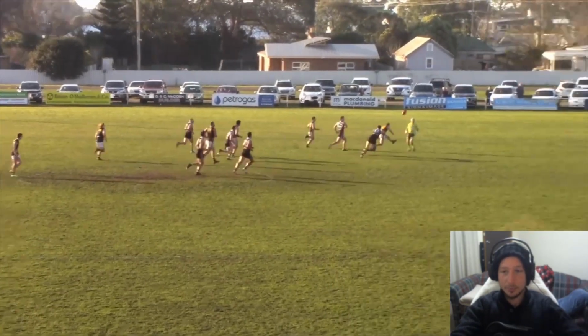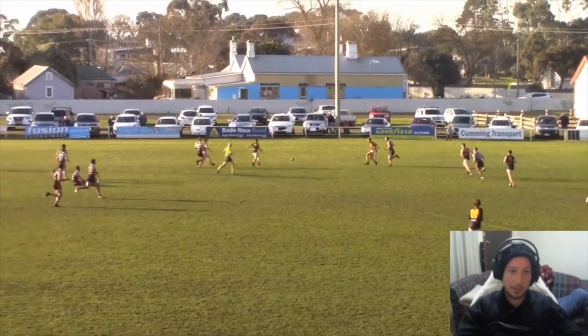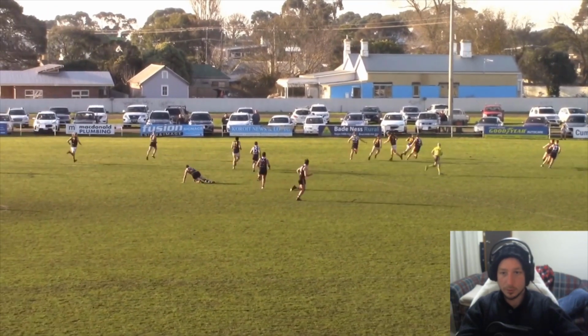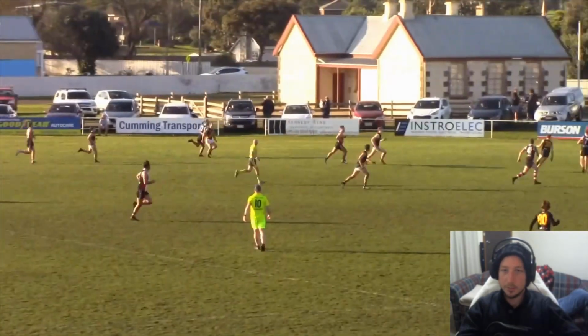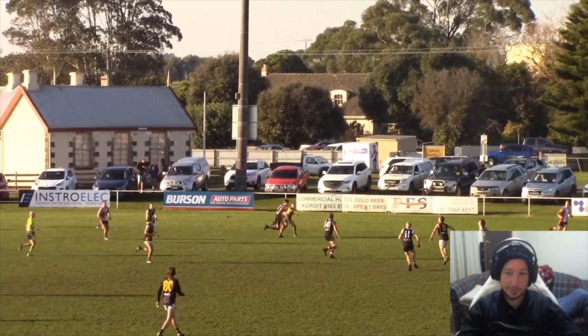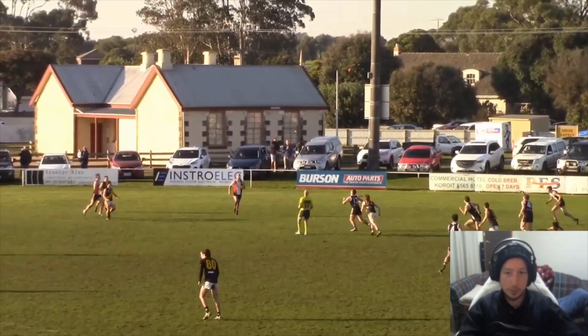And it works out beautifully. Gets the handball in a space over the top. Jacko's able to get away. It's not a really strong clearance, but we run on really well. So a bit unorthodox, but that's fantastic. That's exactly what I mentioned earlier. If you're losing, you've got to change up what you're doing.